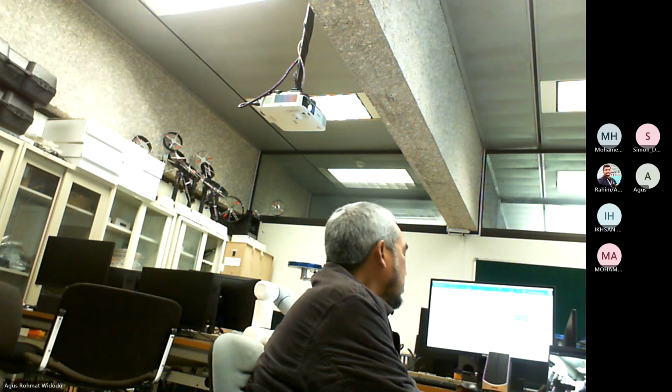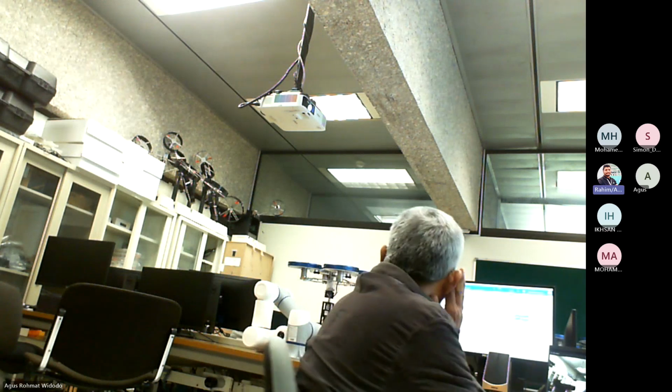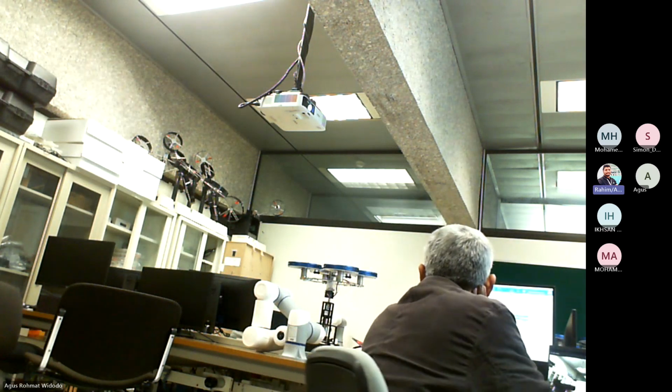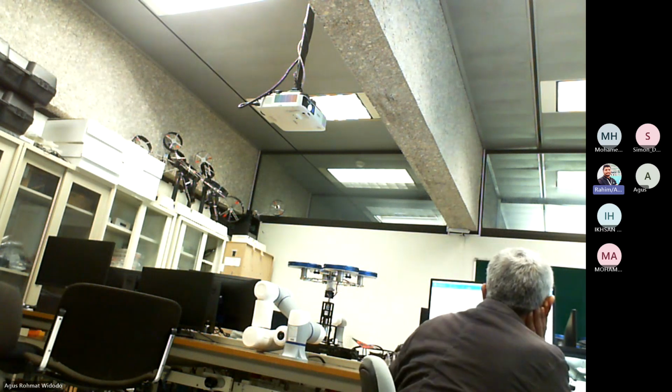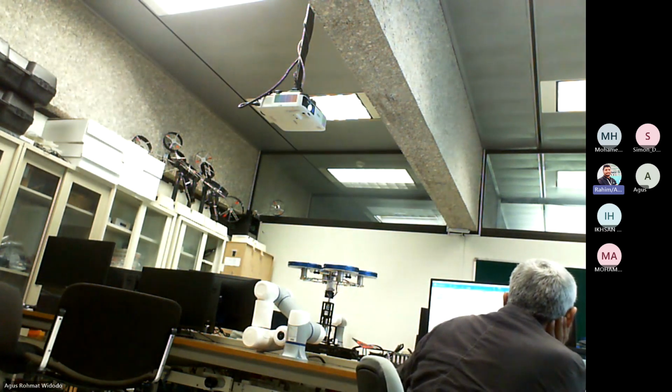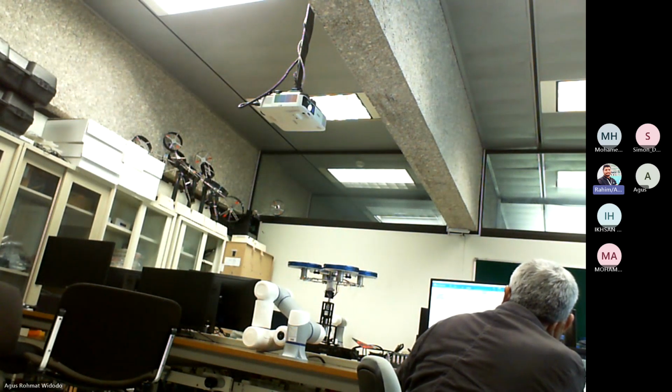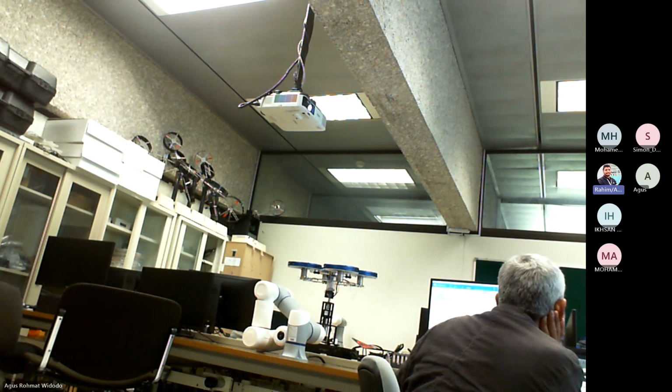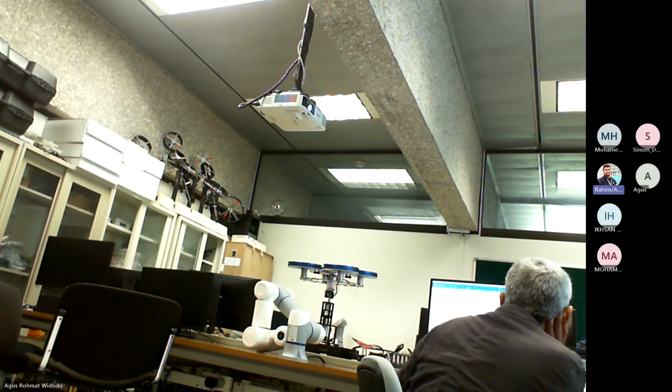Another thing, actually, we have been discussing the Dobot itself. One thing we have not done is connect the end effector.